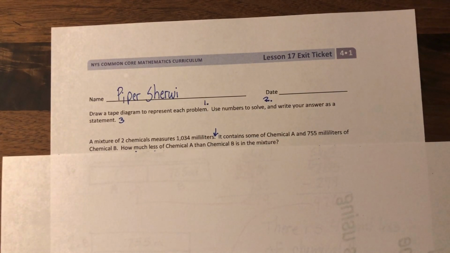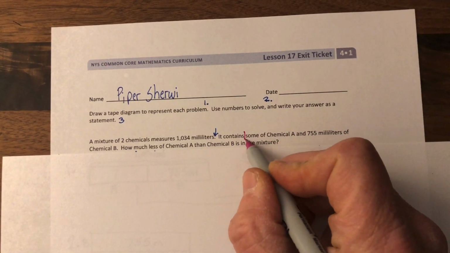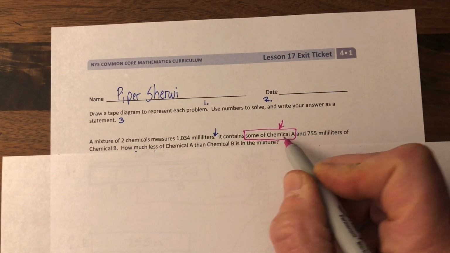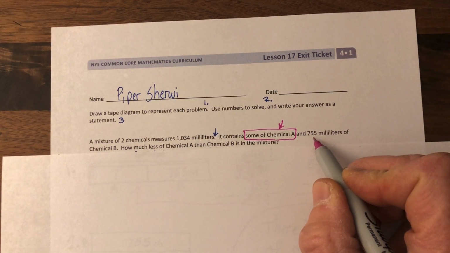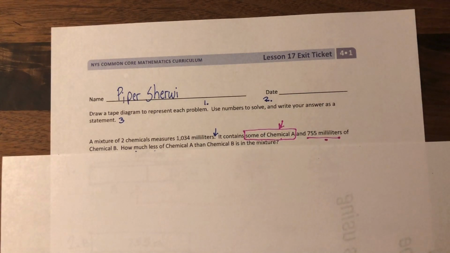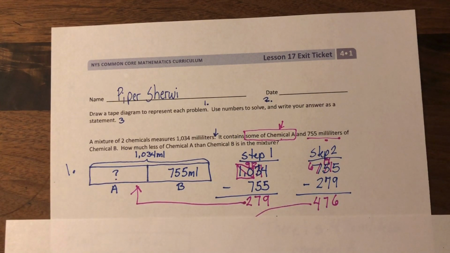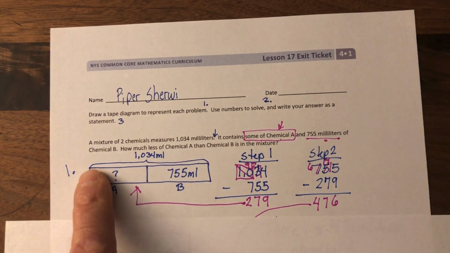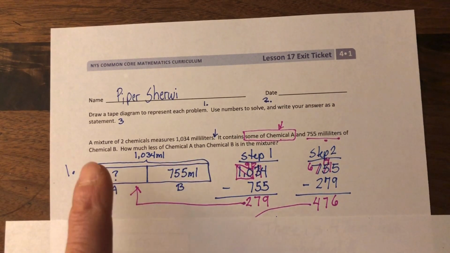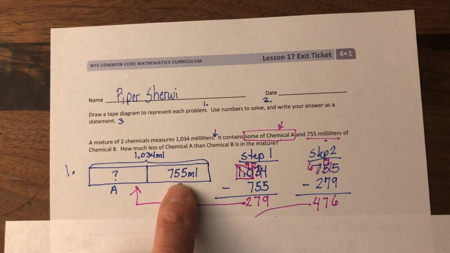Okay, well, it looks like I need to find out here how much chemical A there is, because it says some of chemical A. So I got to find out how much chemical A there is before I can find out how much less of chemical B. So I got to take this and subtract it from that. So the first step I do is right down here and draw a tape diagram to show you. Okay, I'm going to write down, make a tape diagram. The whole thing, the whole container is 1,034 milliliters. Some of chemical A, which I don't know what it is, but I do know 755 milliliters of B.